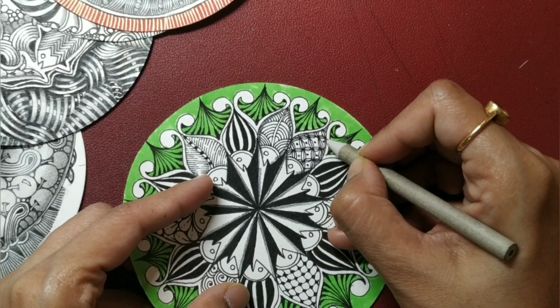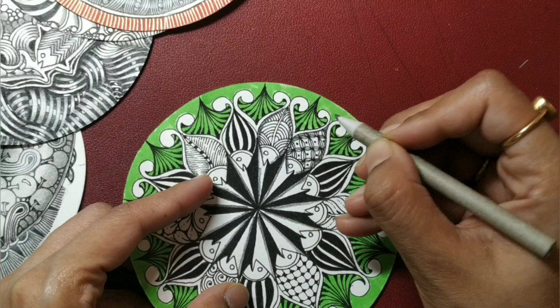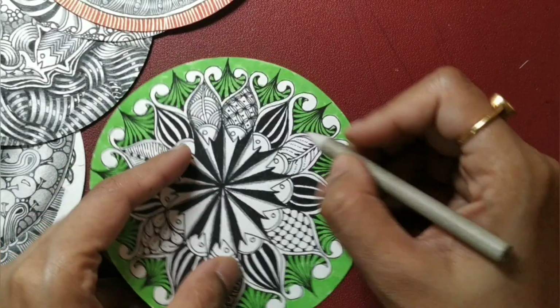So irrespective of what is the pattern inside, I'm just adding on two sides of the fish.